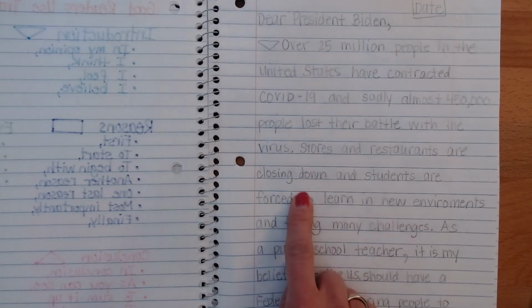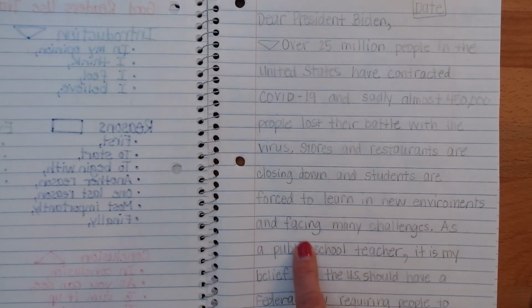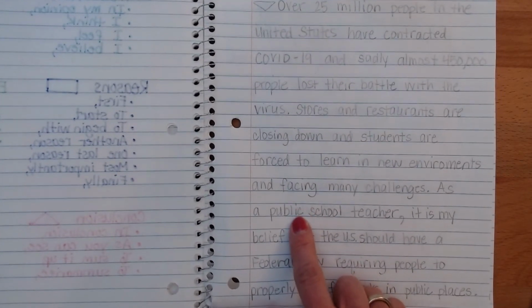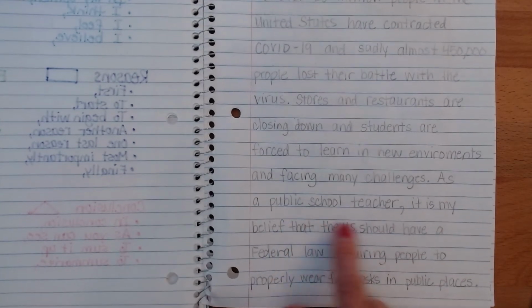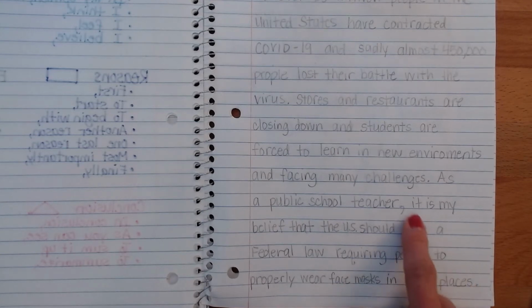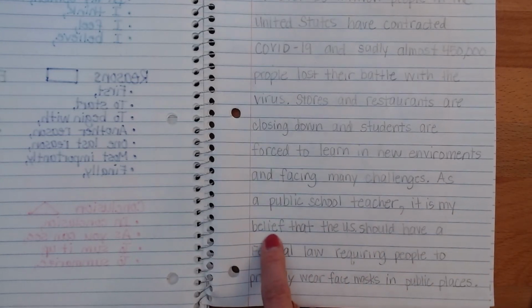Stores and restaurants are closing down, and students are forced to learn in new environments and facing many challenges. Right? That's you. As a public school teacher, it is my belief that the U.S. should have a federal law requiring people to properly wear face masks in public places. Here is my opinion statement, right?